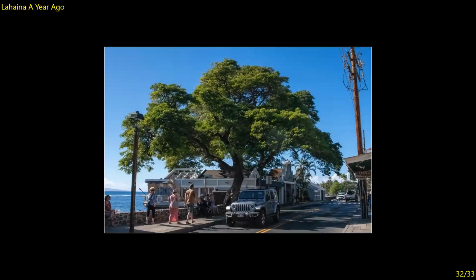Lahaina a year ago. Okay. Your timing here was reasonable with only one vehicle here, some in the back, but they're not distracting, and then some people. In terms of, is it a competition level picture?